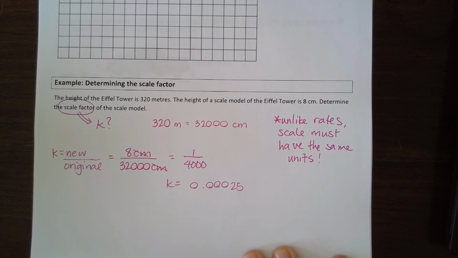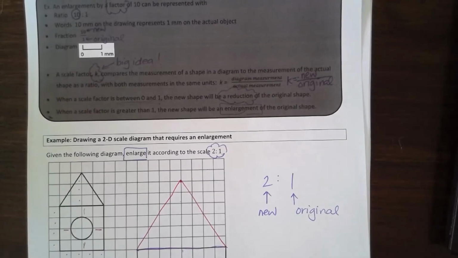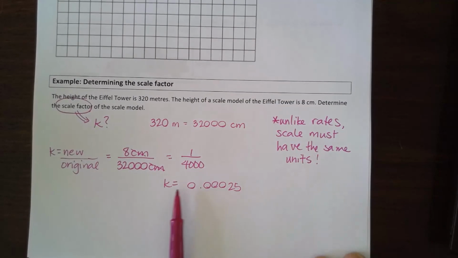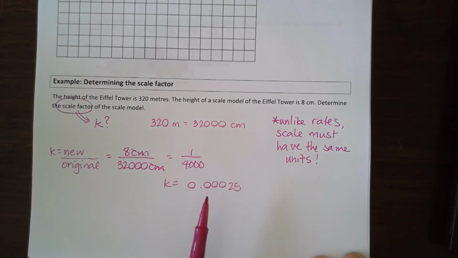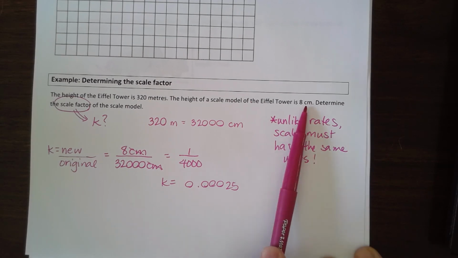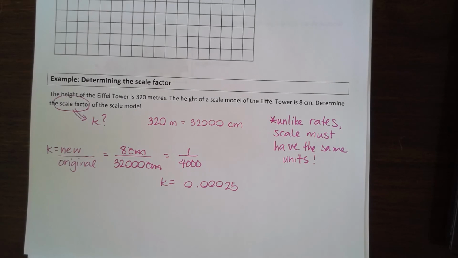Okay, now let's think about it. Does this scale factor make sense? It's a very small number between 0 and 1. And back in our notes, when the scale factor is between 0 and 1, the new shape will be a reduction of the original shape. So this k factor here is definitely between 0 and 1. It's a very small number, and it represents a reduction. An 8 centimeter Eiffel Tower scale model is very, very small compared to the real Eiffel Tower. So this k factor makes sense. All right, hope that makes sense. Try some independent practice.